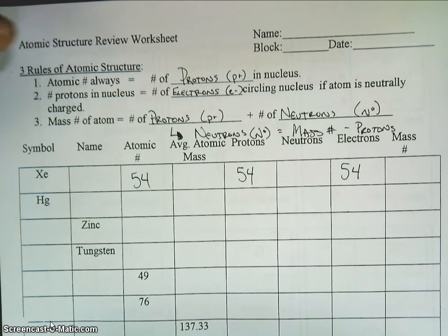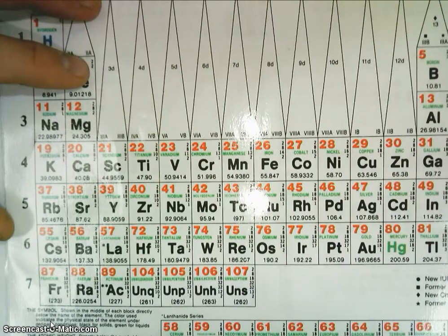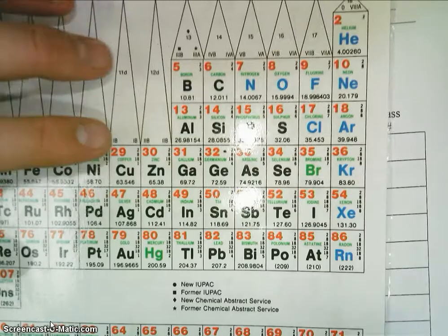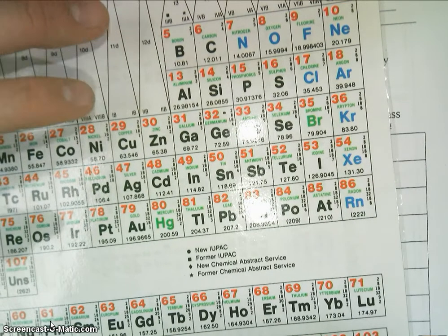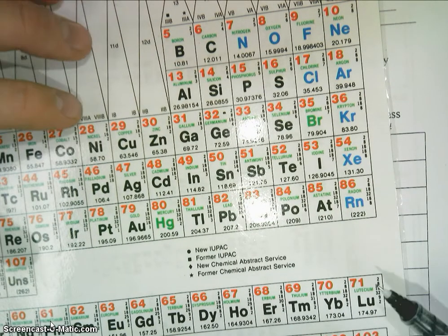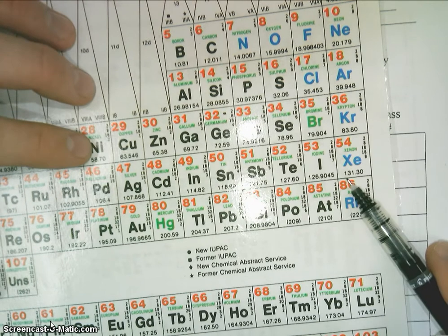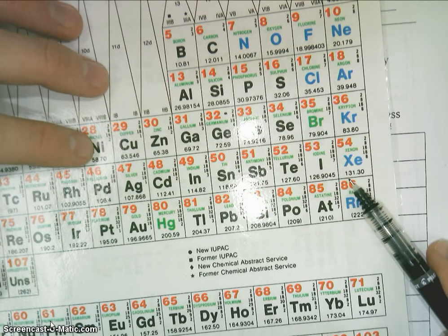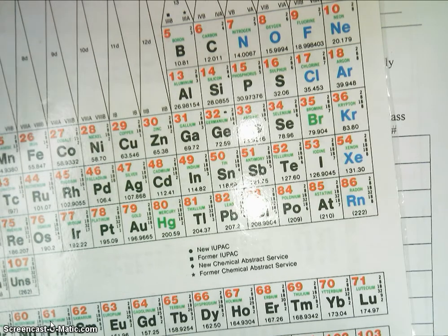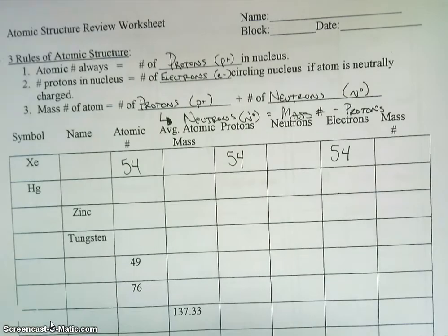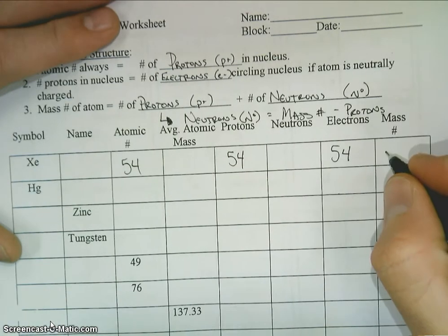Mass number, simply put, let's go back to xenon. That's our example. If you look at xenon, Xe, it's 131.30. The mass number is actually the rounded value of the mass. So xenon, 131.30, would round down. Anything 5 or above rounds up, so below 5 means it rounds down. So 131.30 will round down to 131. So our mass number is 131.